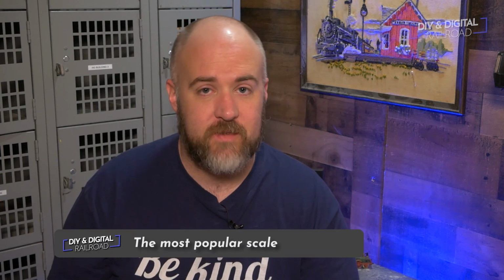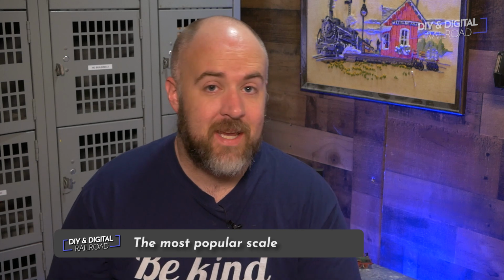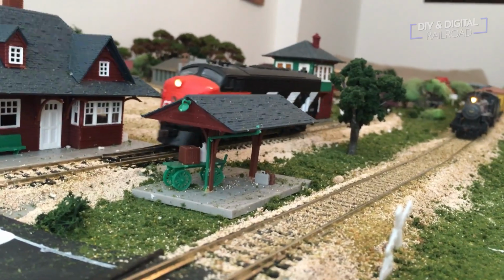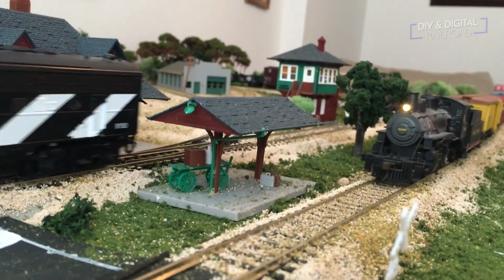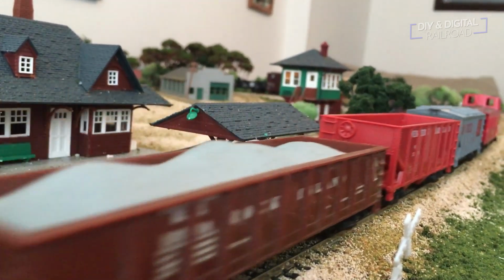All right, let's talk about HO scale. And the first reason is that it is the most popular scale. HO scale and all of its variants are the most popular scale of model railroad in the world, hands down. That's not really a debate. There are a few places where different scales might be more popular, but overall, HO scale and its various variants on the track gauge are the most popular in the world.